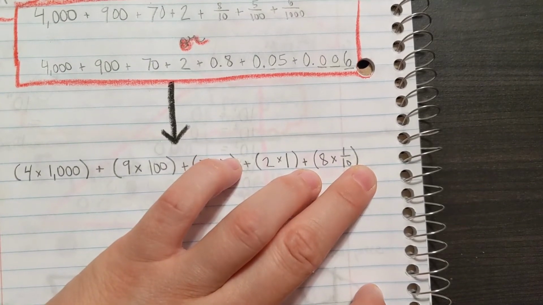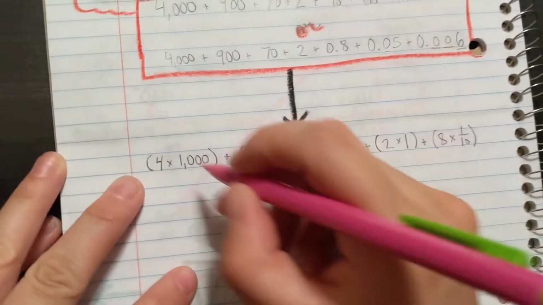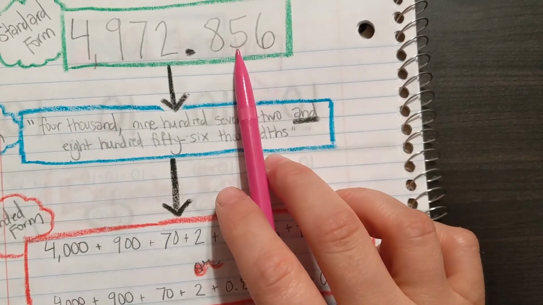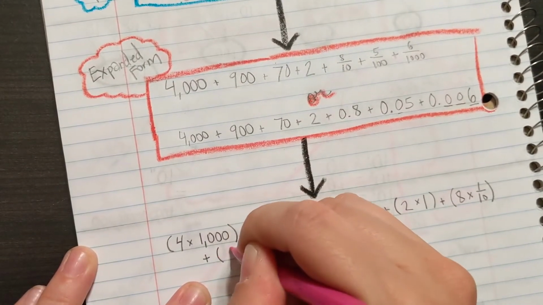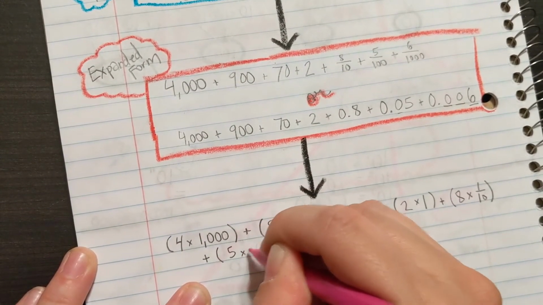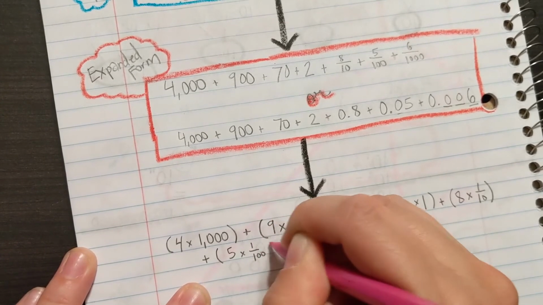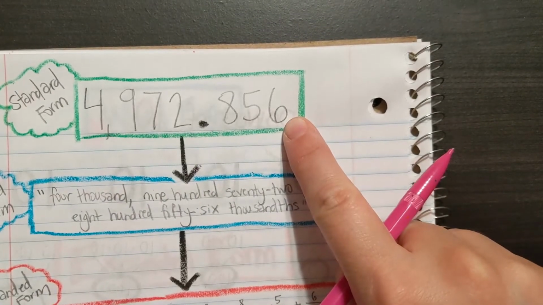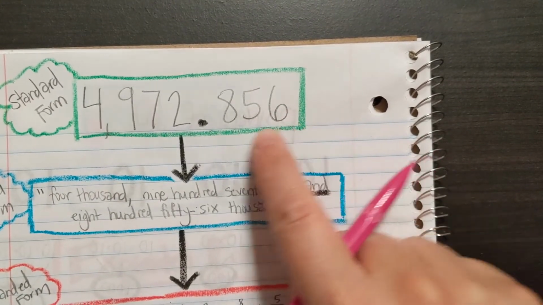It's okay. It's totally okay. You just come right here and you put a plus sign and you keep going. Plus, what digit is next? A 5 in the hundredths. So put parentheses, a 5 in the hundredths. Add it to the last one. And then we have a 6 in the thousandths place value.